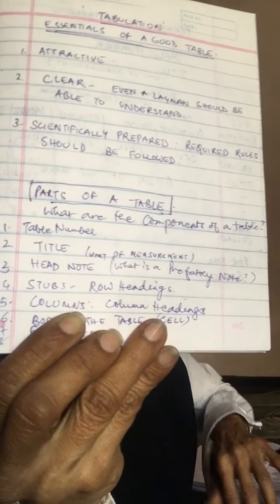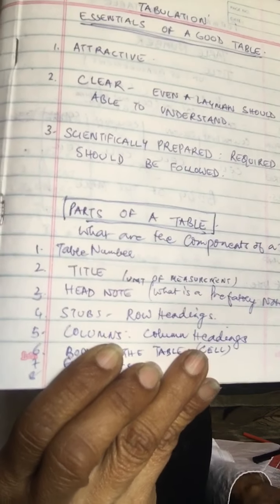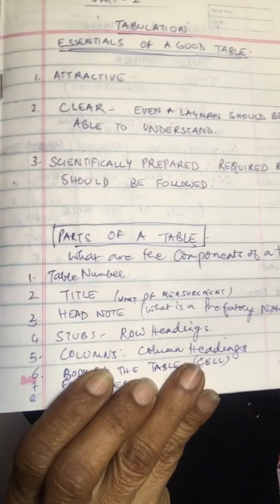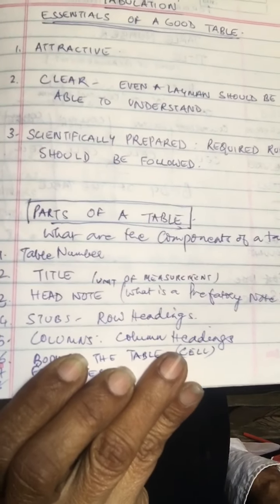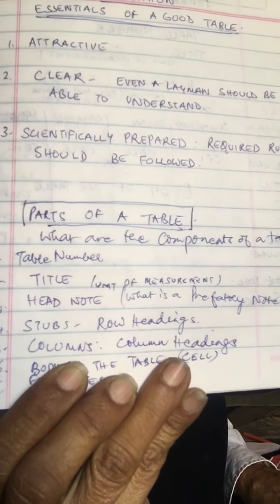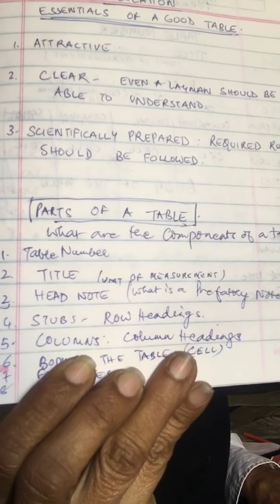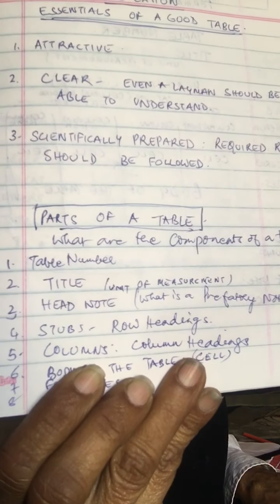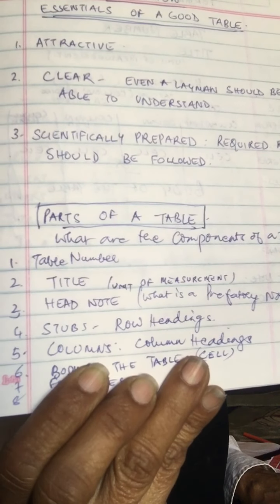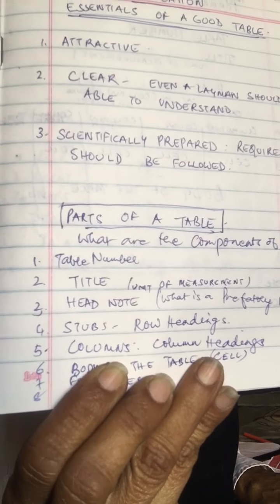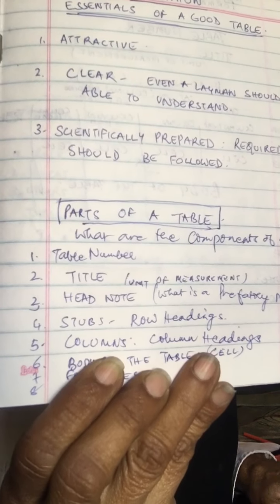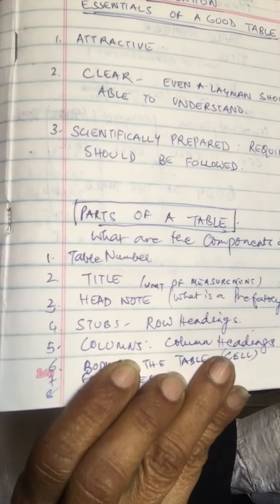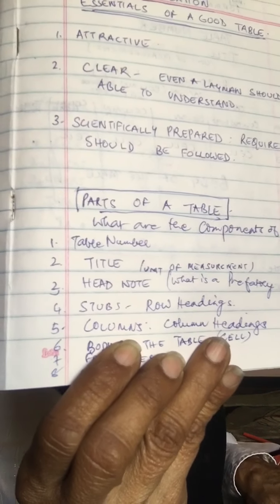Now let's talk about the parts of the table. When you see a table, what do you see? The parts of the table are visible. One is the table number. Each table should be numbered for identification, especially if more than one table is given. It is the table number that distinguishes one table from another. So if you go for a presentation, or if you're writing in your notes, or you're trying to explain, if you made 3-4 tables, please number them. They have to be numbered.